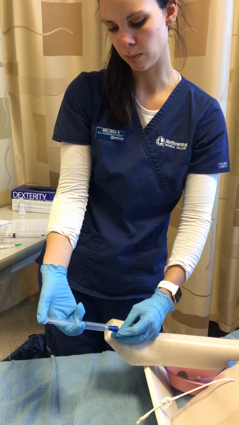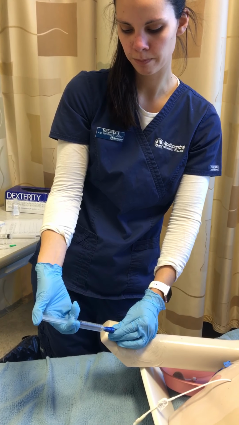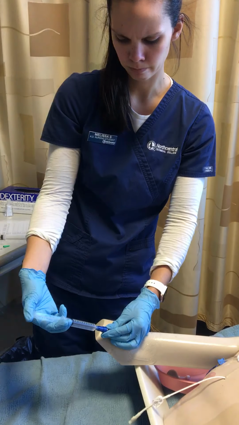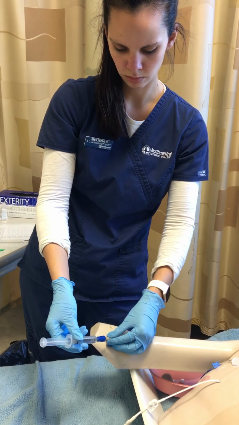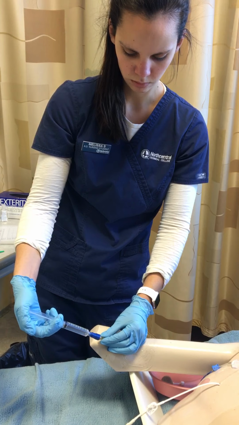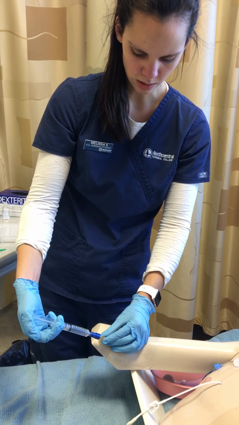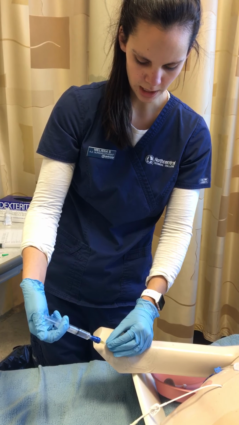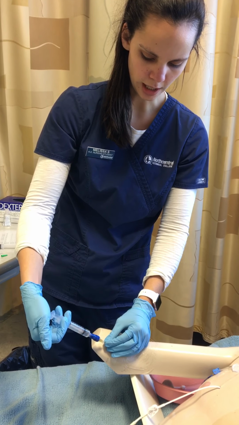I'll unclamp it and give 5 milliliters at the same rate as my med. Alright, so that was 5 minutes, and then for the last 5 milliliters, I'll do a pulse technique to really flush the line.